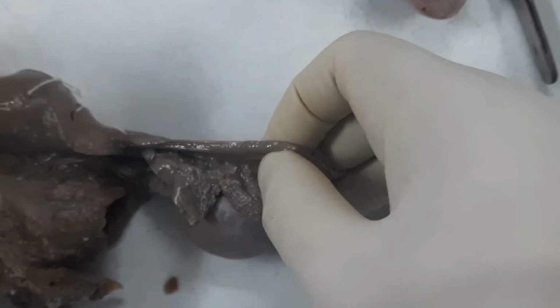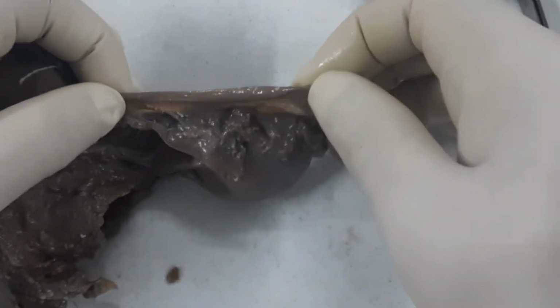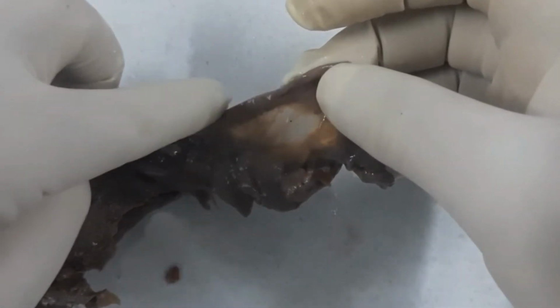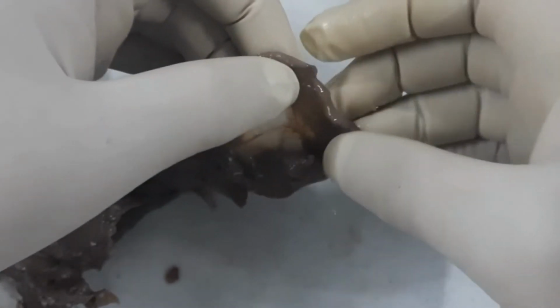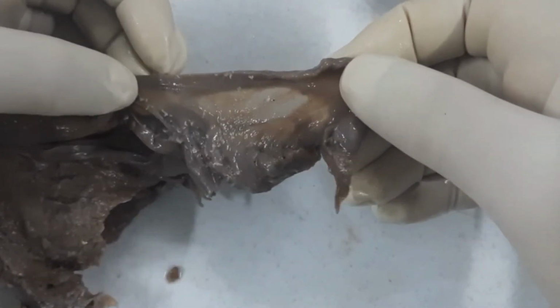This is the uterus here, and from the fundus of the uterus the fallopian tube is coming. See this, from here on the superior border of the broad ligament, this fallopian tube is about 10 centimeter long.